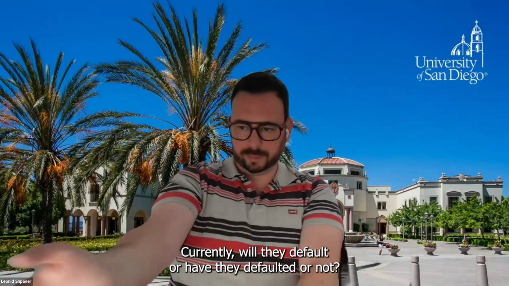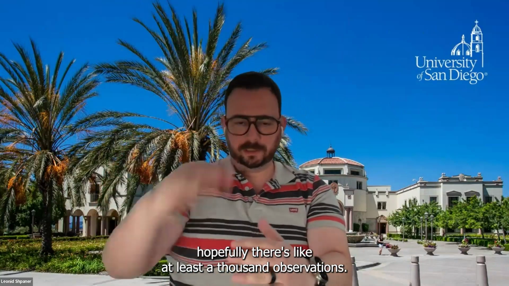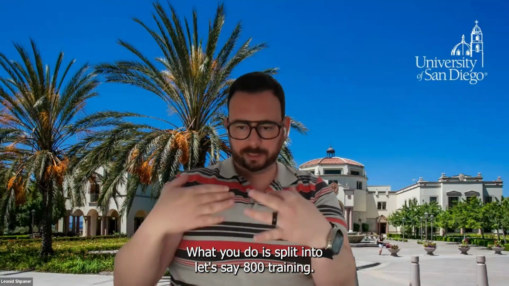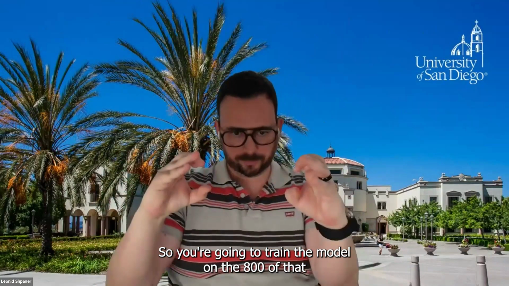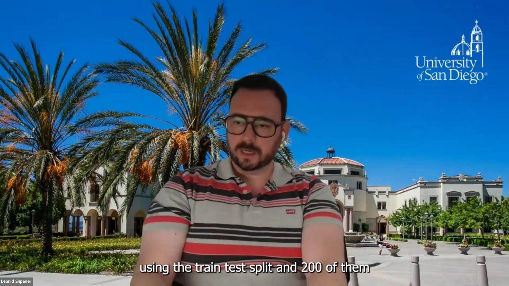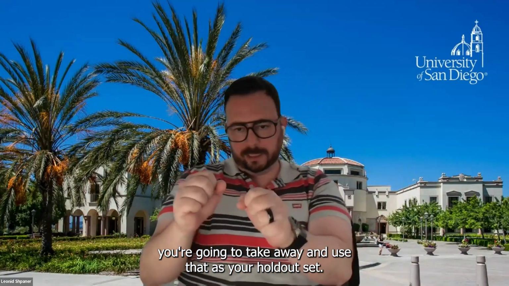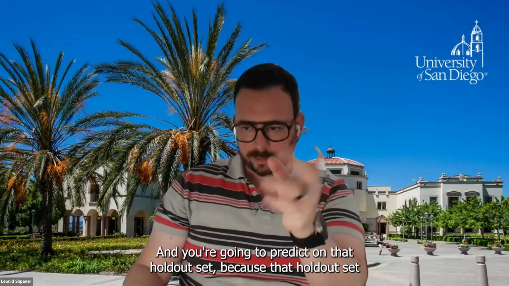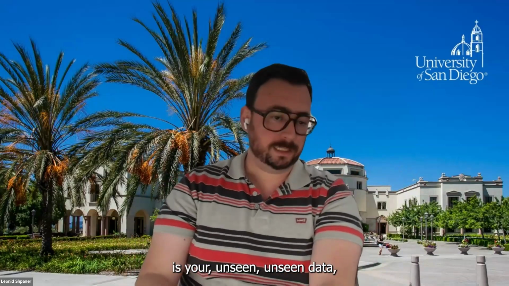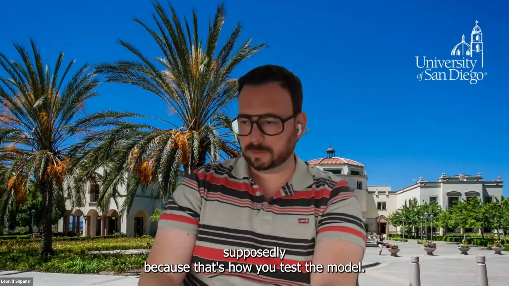Will they default or not? Have they defaulted or not? You don't know what's going to happen in the future. So if you have enough data, hopefully at least 1,000 observations, what you do is split into, let's say, 800 training. So you're going to train the model on 800 of them using the train test split. And 200 of them you're going to take away and use as your holdout set. You're going to predict on that holdout set, because that holdout set is your unseen data, supposedly. Because that's how you test the model.